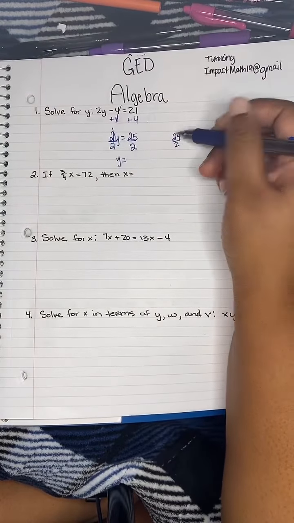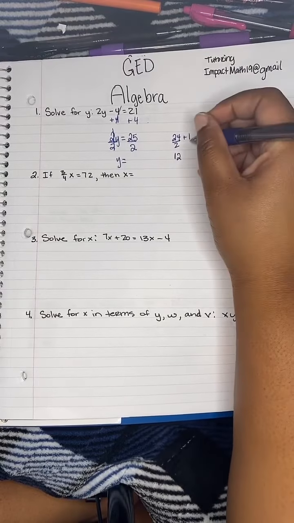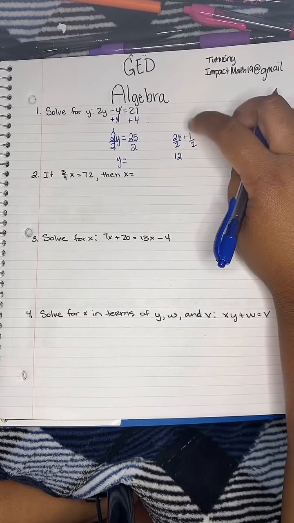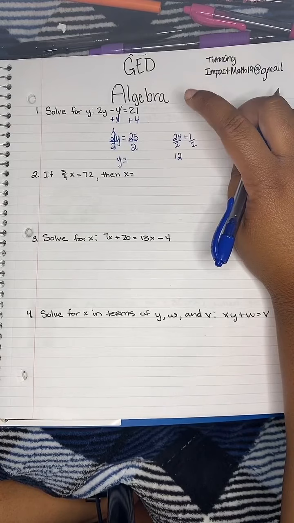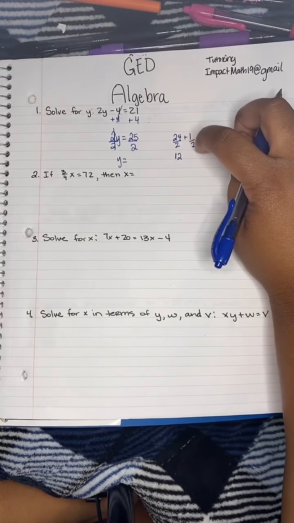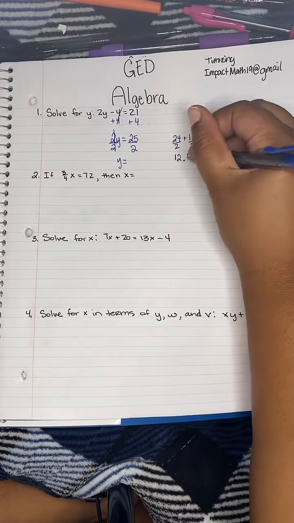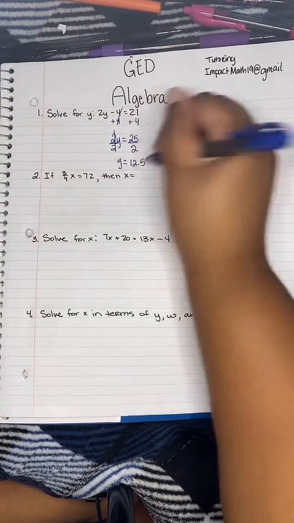So 2 goes into 2 once, 2 goes into 4 twice, okay? Now, a half. I always tell my younger babies, think about money. When you start getting into quarters and halves, think about $1. So if you're saying a half, how much is that in $1? That's 50 cents. So your answer is going to be 12.5.